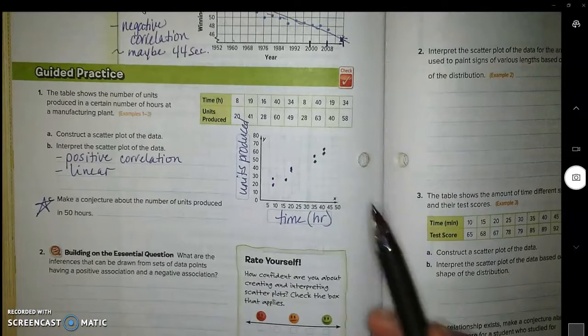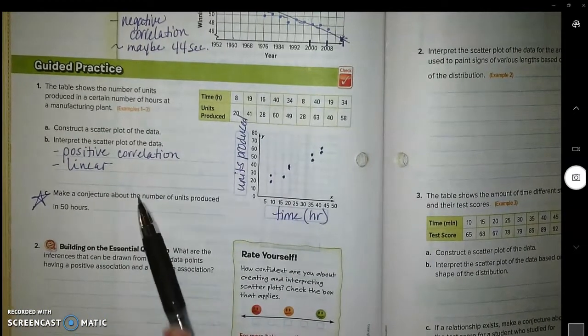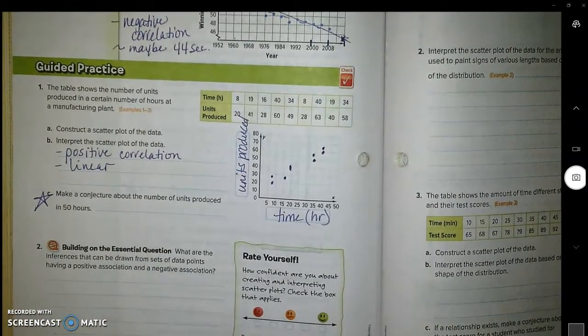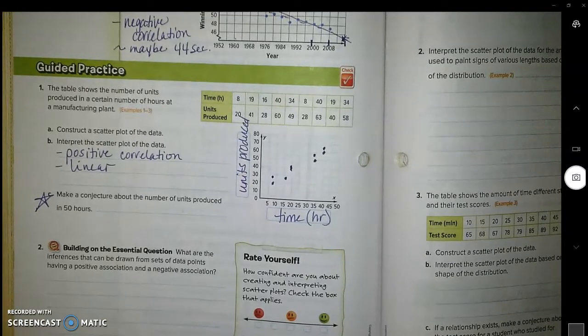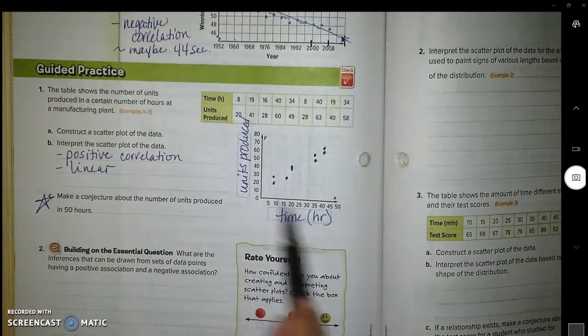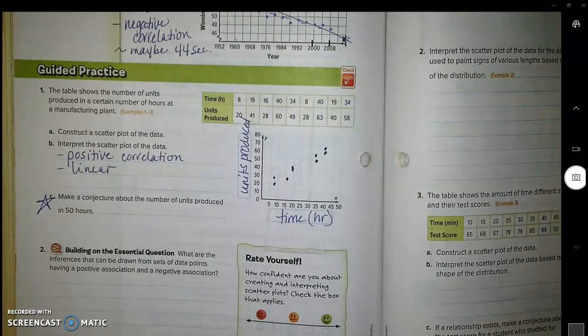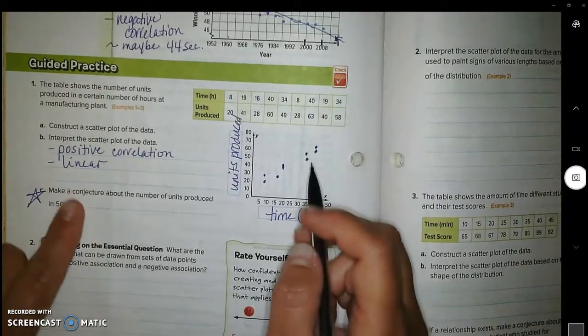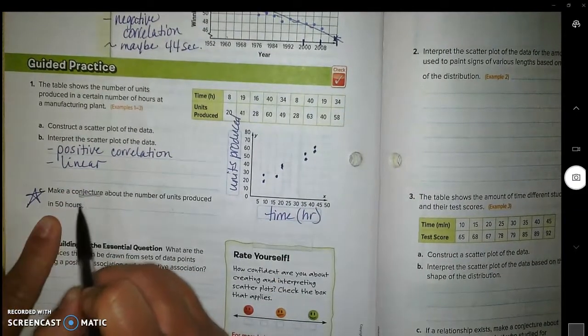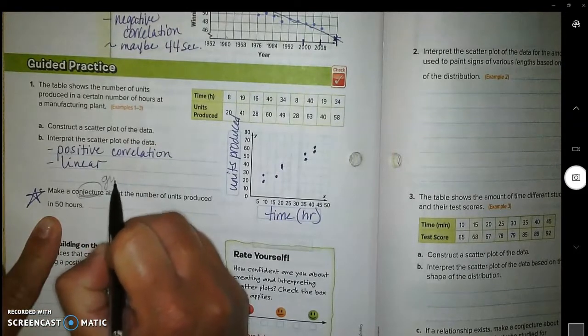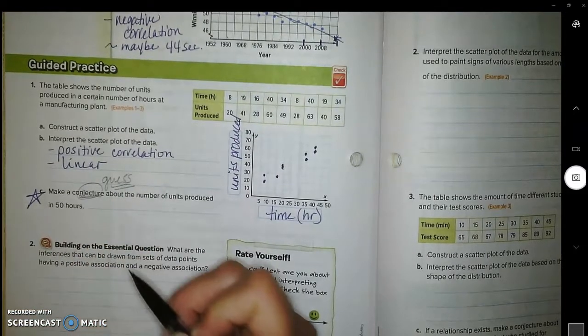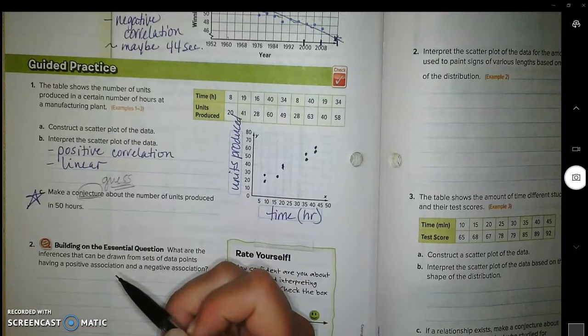Okay, so I wanted to go ahead and pause it a little bit early because I wanted to talk to you about letter C. But hopefully your graph looks similar to my graph. Okay, and then I just said, yes, there's positive correlation, and yes, I think it is linear, okay? So one of the things that I wanted to talk to you about is this conjecture, right? This is making a guess, okay? We're just guessing.